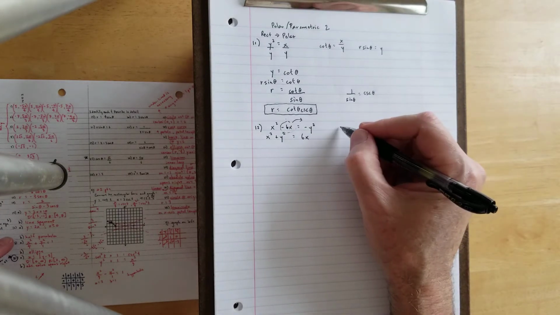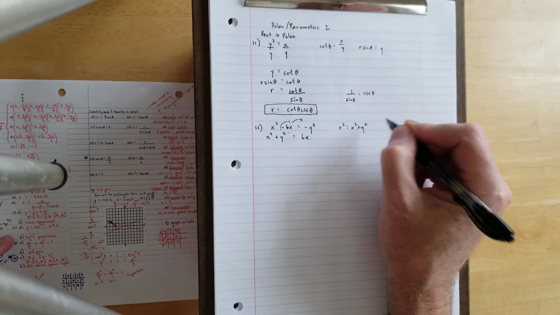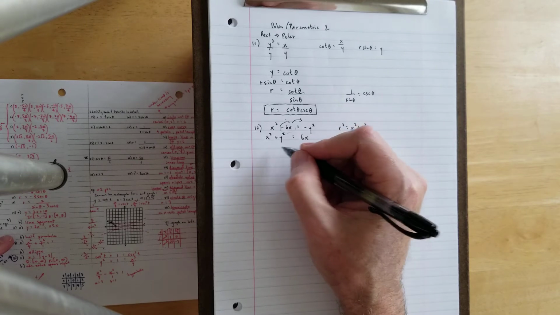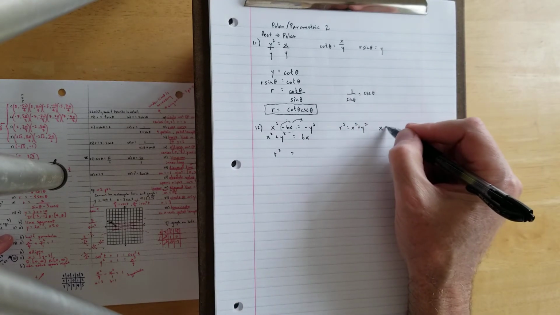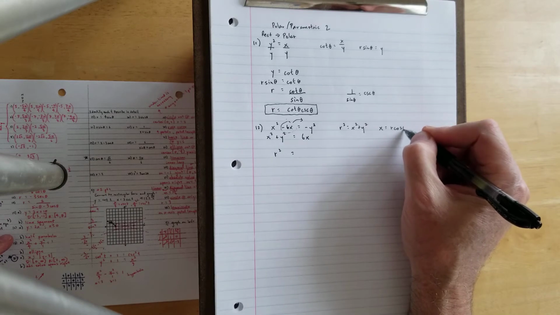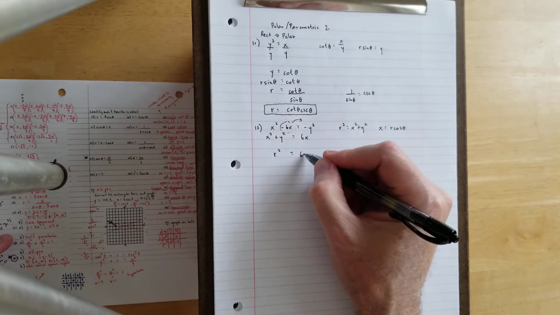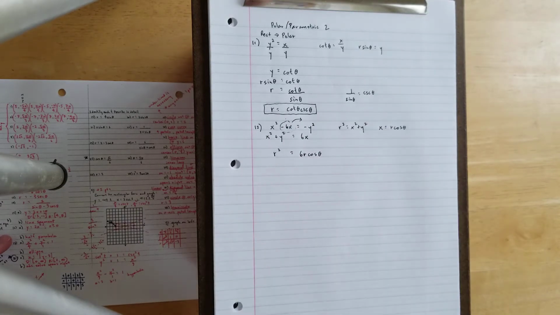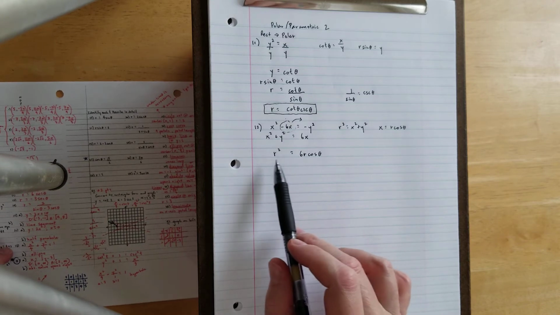Now we can see some translations here. r squared equals x squared plus y squared. So let's just replace this with an r squared. And then, of course, x is equal to r cosine theta. So let's replace this x, 6r cosine theta. And then there's a couple of different ways that I can get to an r equals equation.